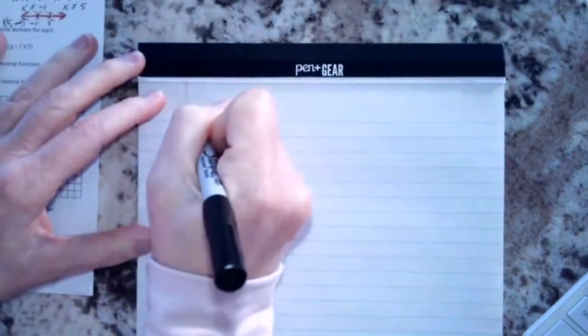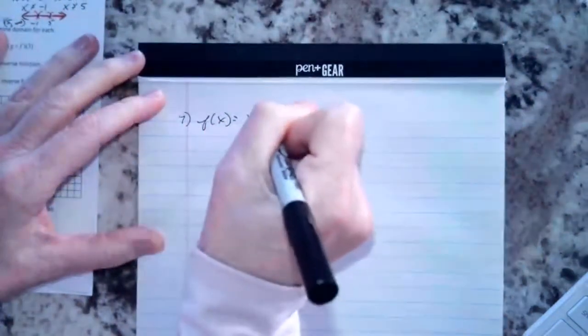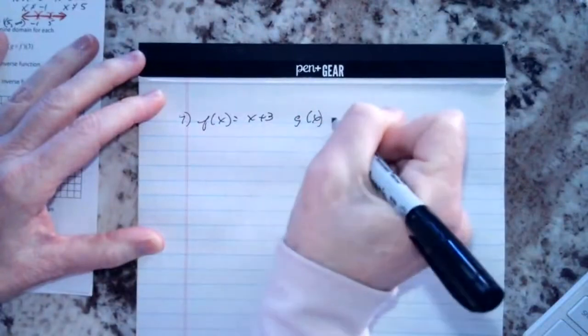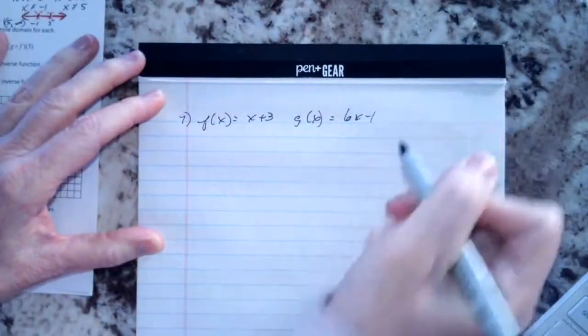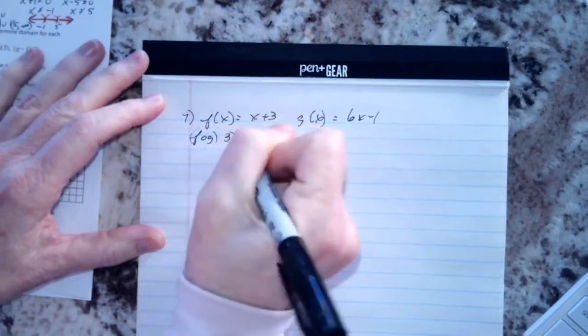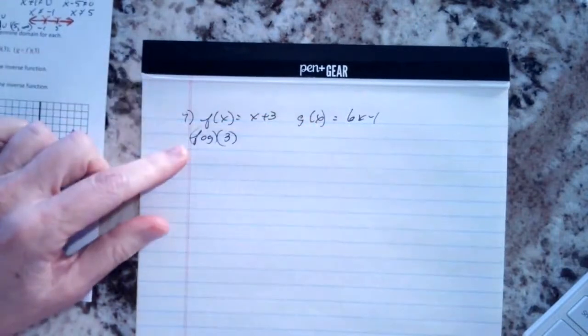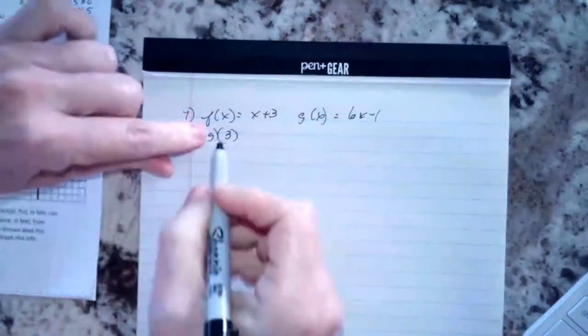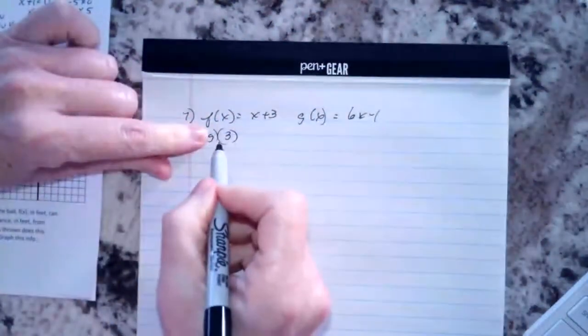Okay, let's see. We've got number 9. F of x is x plus 3. G of x is 6x minus 1. So let's do f composed of g of 3 first. I want to do the numbers first. It's just easier. Go after g of 3 first.